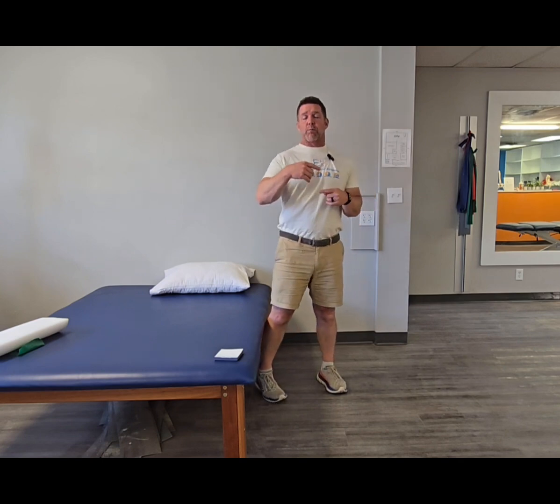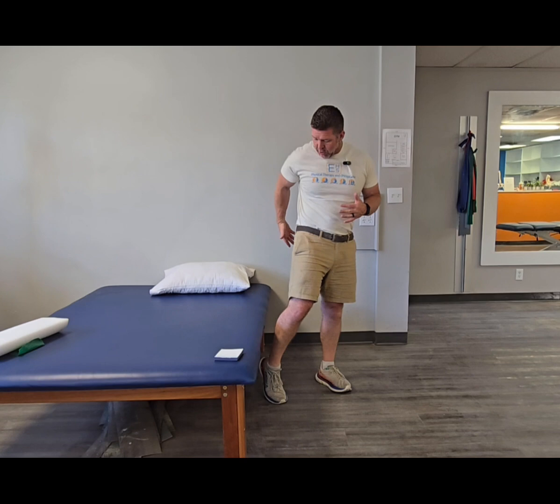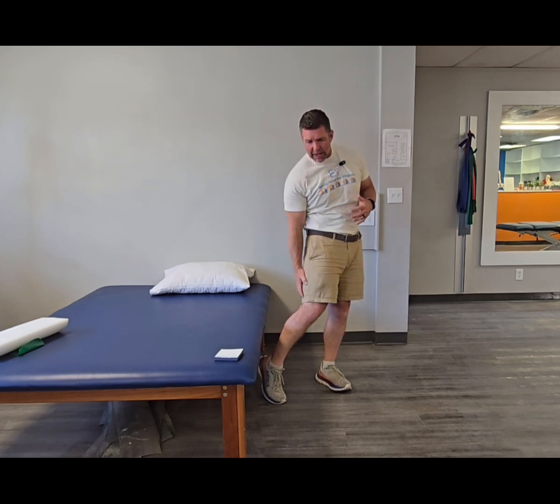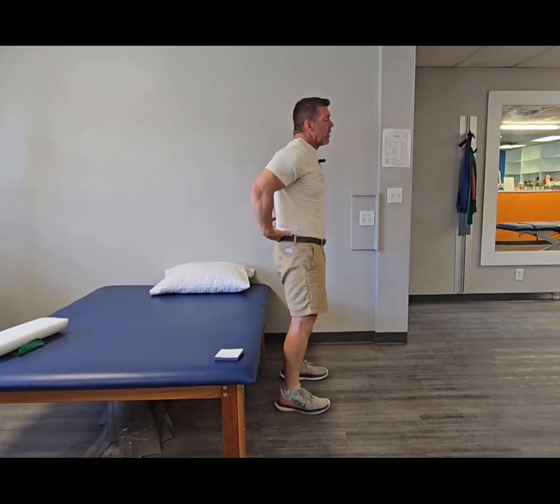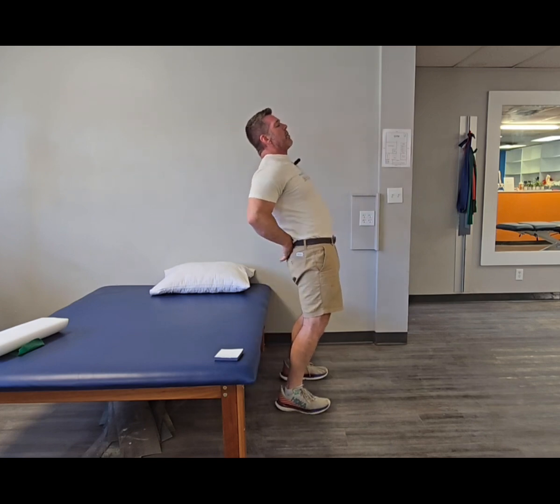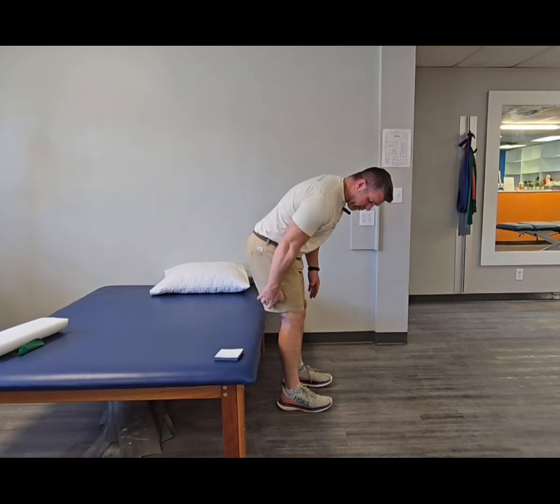Think about how it started for you: pain is kind of up higher, belt line, low back, buttock, and it's kind of moved down over time. So think about where you feel it as you go backwards. Many times it will feel like it's more here, higher up than it is down, and then the forward will feel more down. But either way, it's okay. Just make a note of where you feel it.